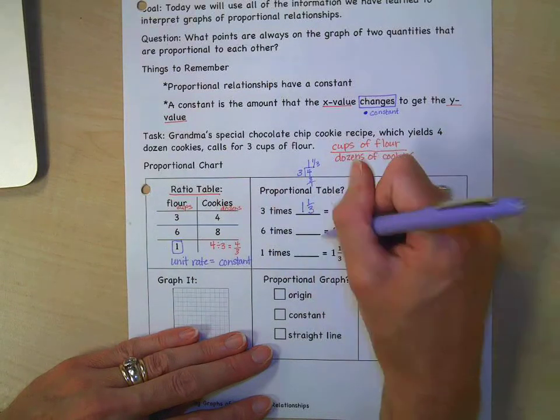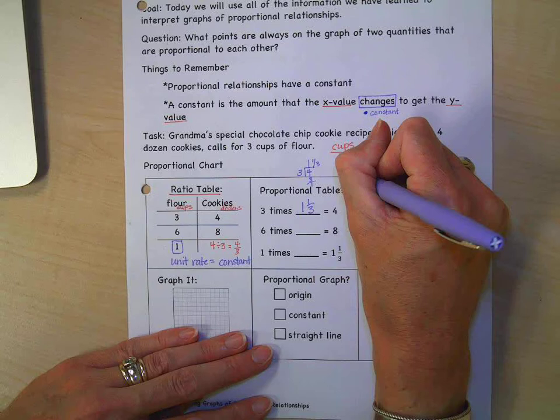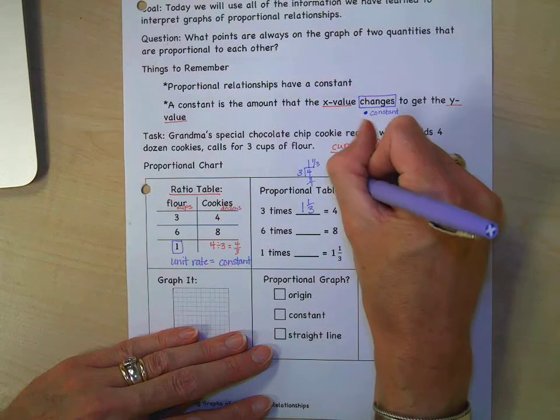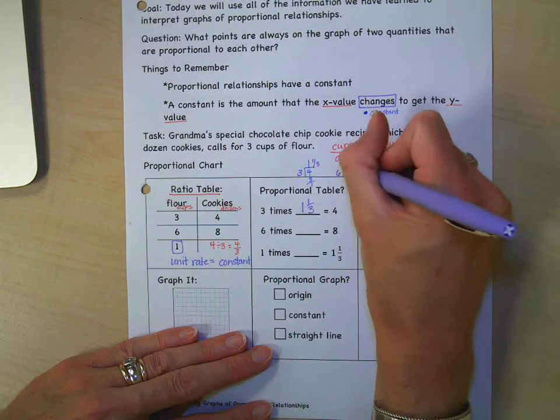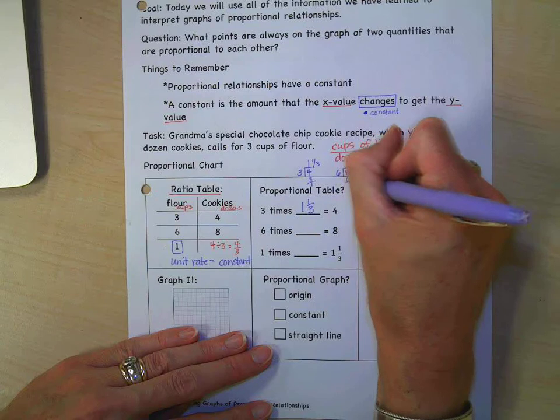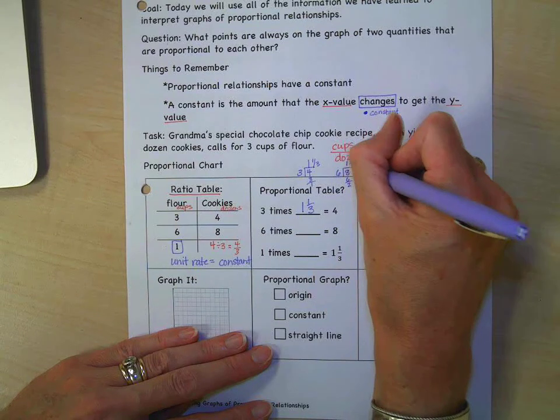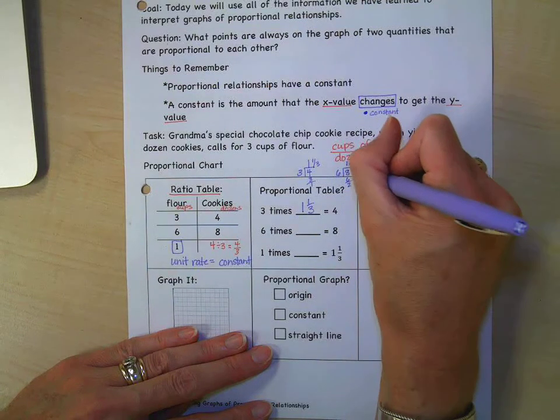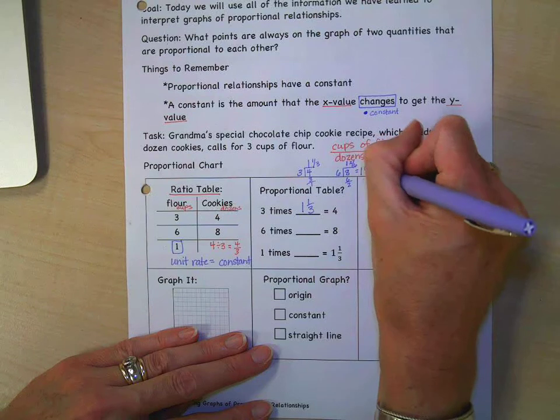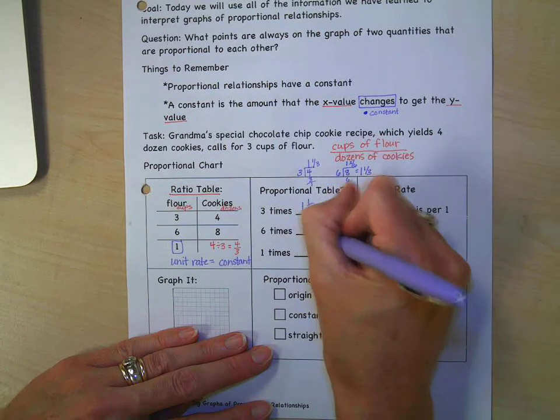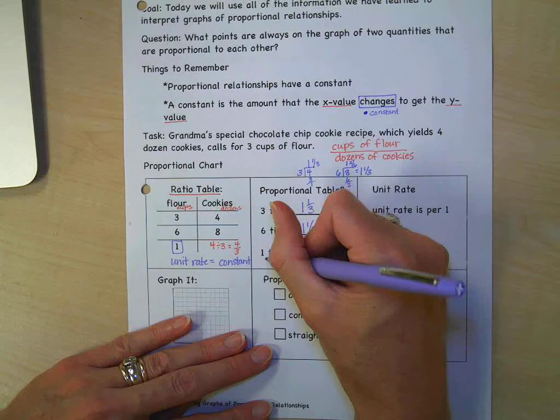Okay, so now let's do the same thing. 6 times what number gives me 8? So again, you take the y value and you divide it by the x. So 6 goes into 8 one time with 2 leftover, so that's 1 and 2/6, which simplifies to 1 and 1/3. Aha, so far so good, guys.